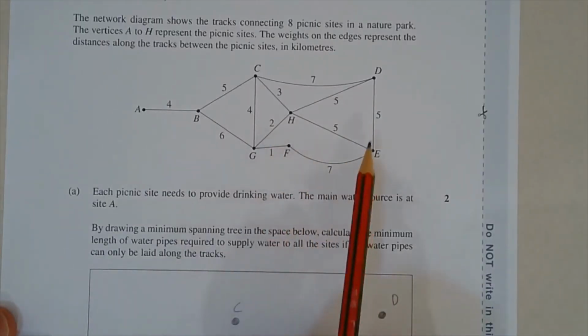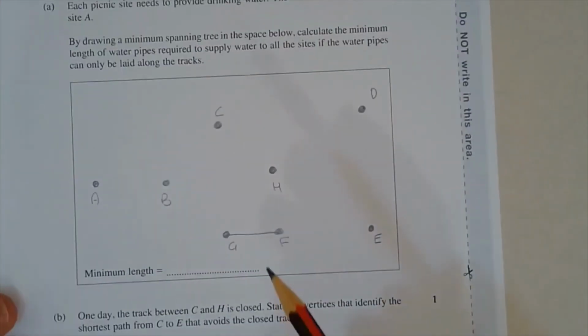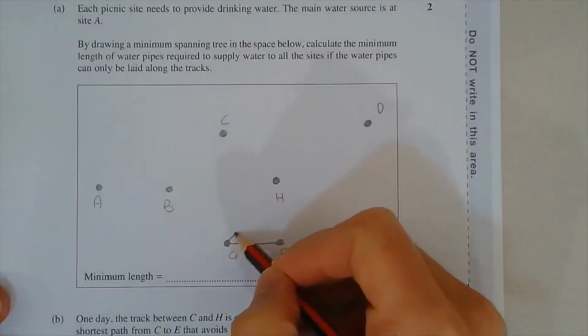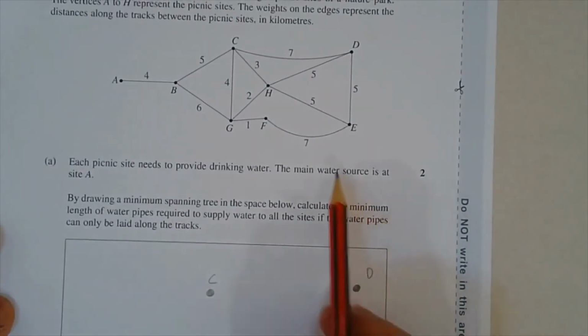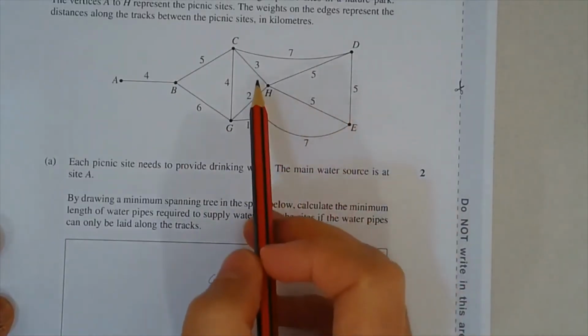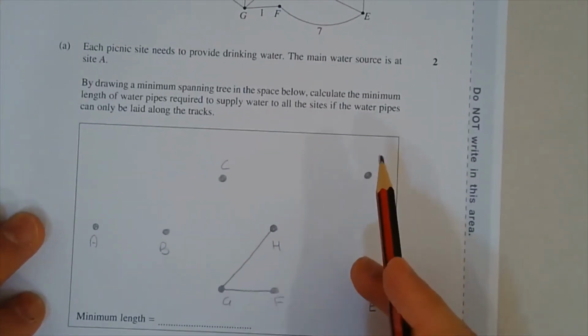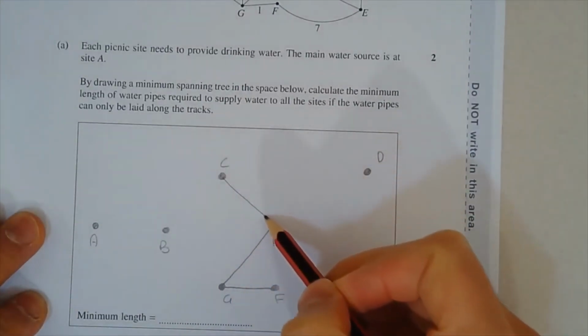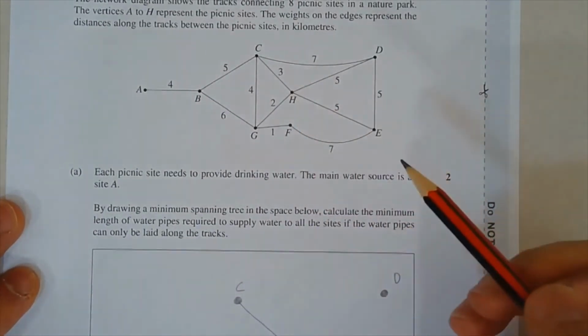Let's have a look at the edges of weight 2. We've got 1 there between G and H. There are no other edges of weight 2. Weight 3, we have 1 edge here, which is CH. So that's that one done.